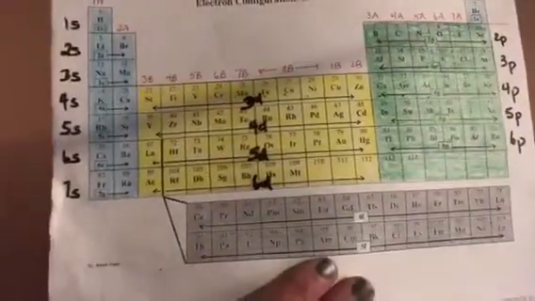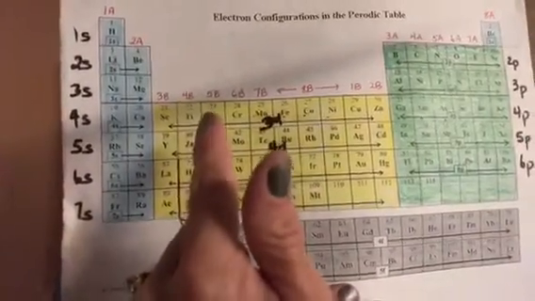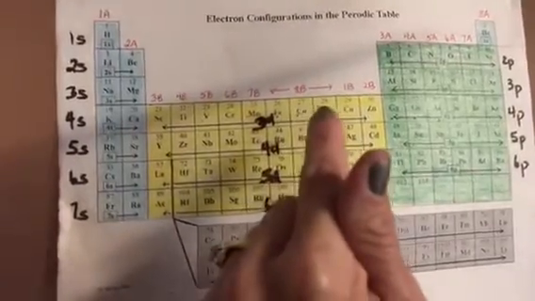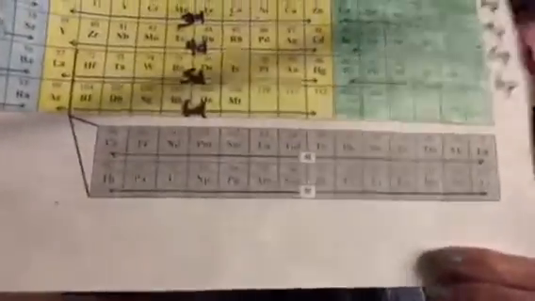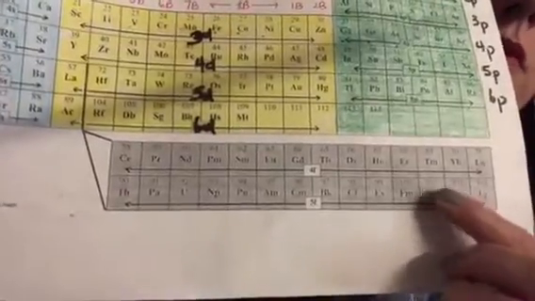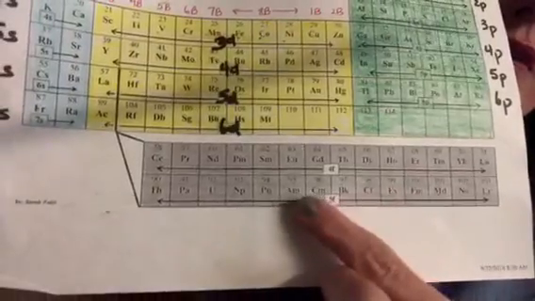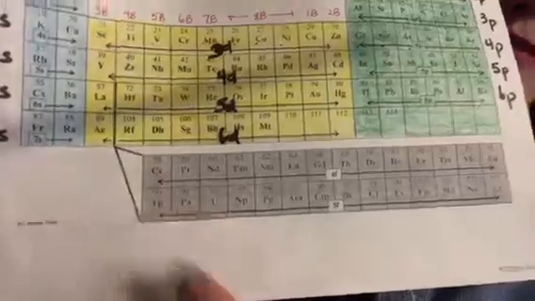D sublevels max out with 10 electrons. 1, 2, 3, 4, 5, 6, 7, 8, 9, 10. And the F sublevels max out with 14 electrons. 1 through 14. See how it all fits nice and neat into the periodic table? It's a chemist's best friend.